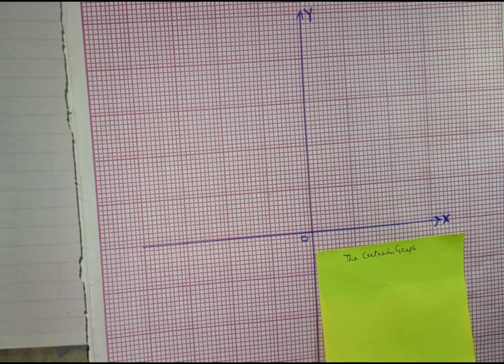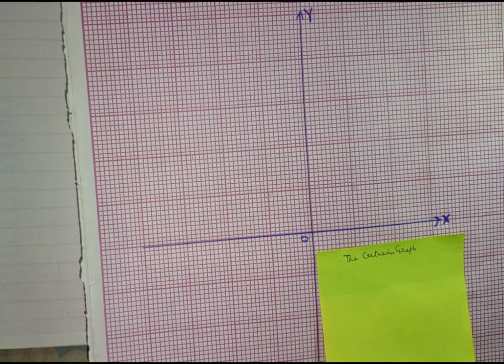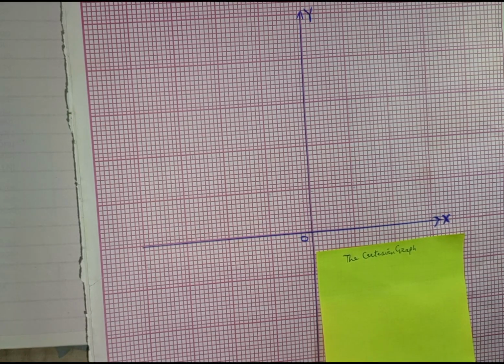He achieved this by using straight horizontal lines intersecting vertical lines. Now, he made sure that these lines intercepted at points where they created right angles.